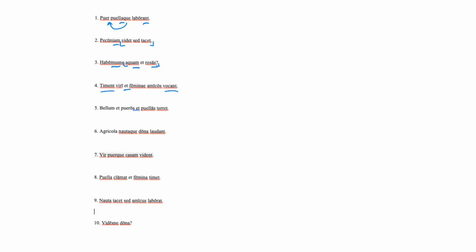All right? And all the endings apply. So viri is the subject of timent, feminae is the subject of vocant, and amicos, with that os ending, is the direct object. Bellum et pueros et puellas terret.